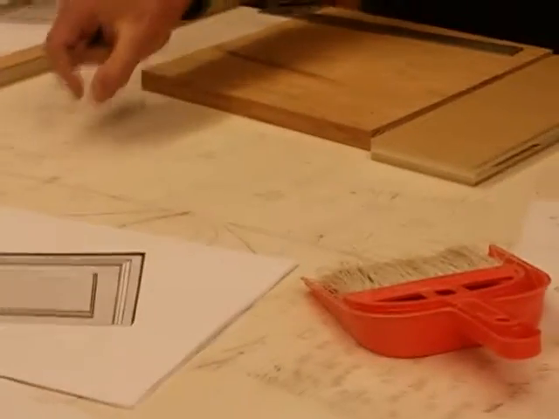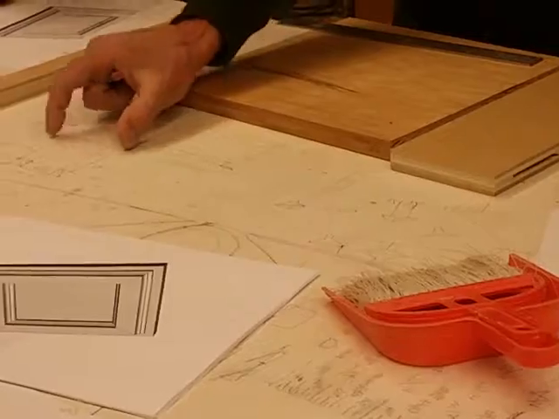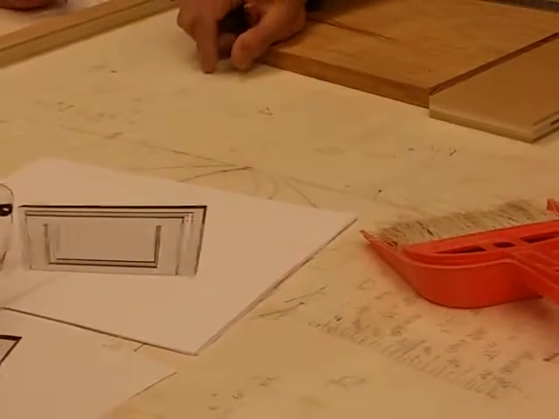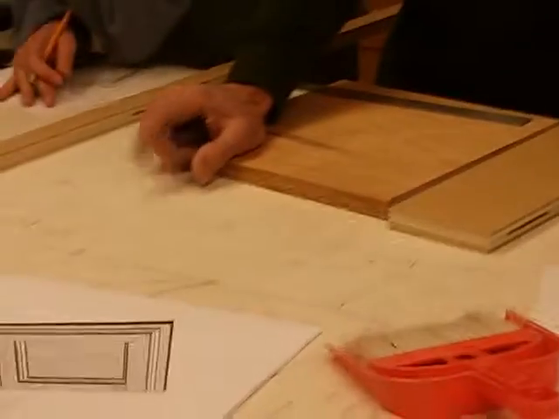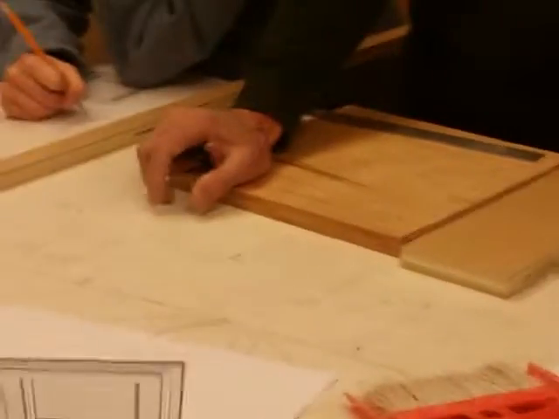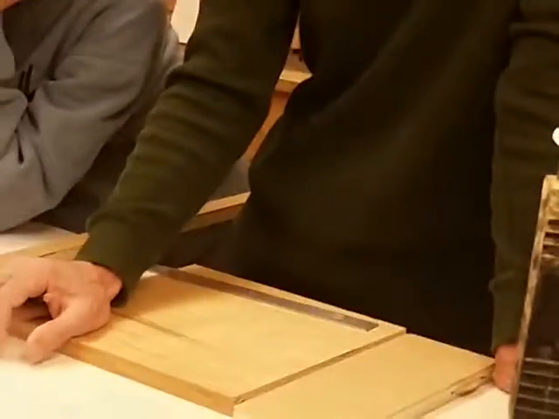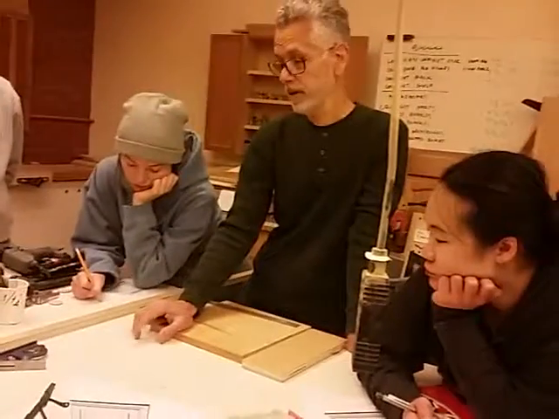Again, this is relative. If you change the width of the moldings, the lengths are going to change. Anytime you're dealing with a miter, if somebody makes a change, says, I don't want this molding, I want this molding, the lengths are going to change. So be aware of that.